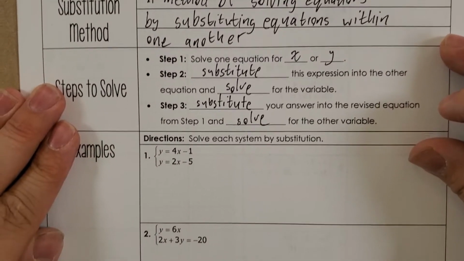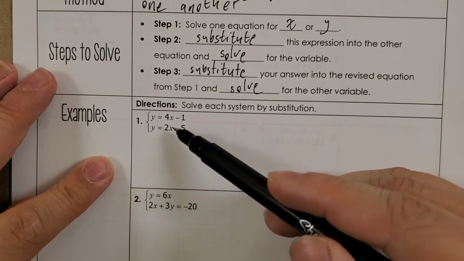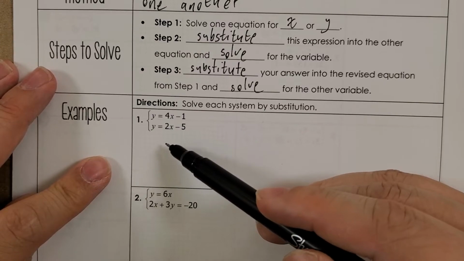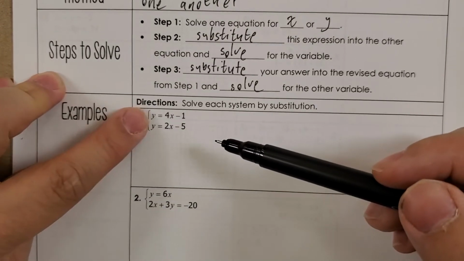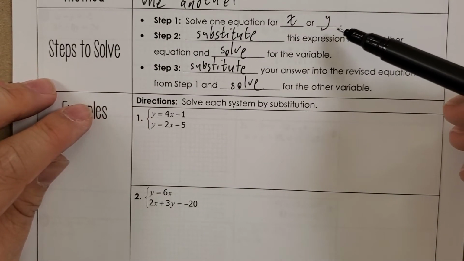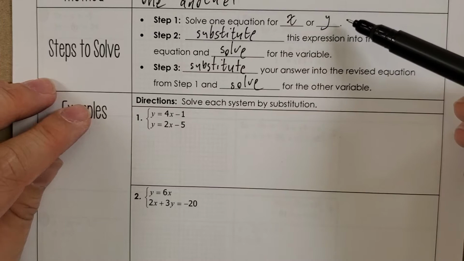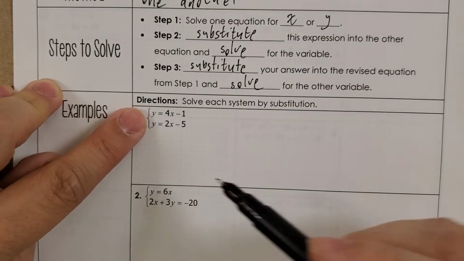Okay, so let's have a look at this one right here. y equals 4x minus 1 and y equals 2x minus 5. I'm just going to pick the top one because it's there, and I want to solve using step 1: solve one equation for x or y. It's already in the form y equals 4x minus 1, so it's solved for y.